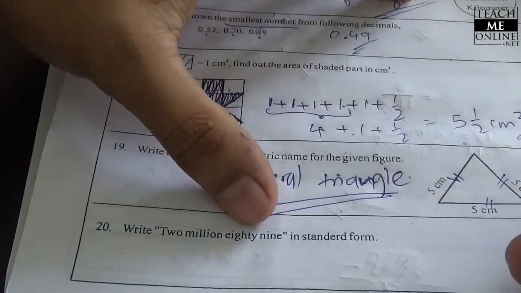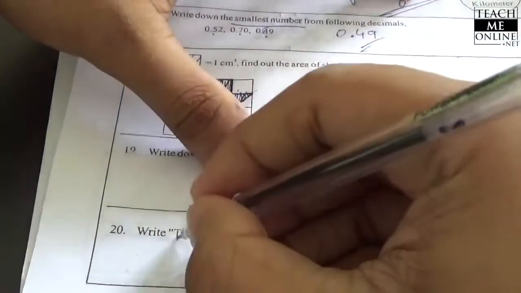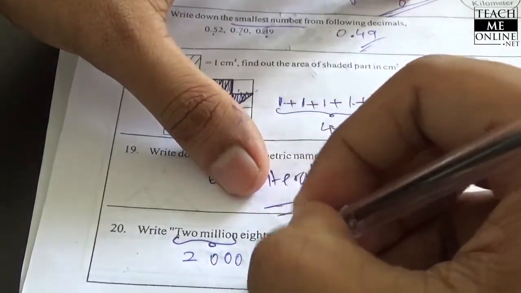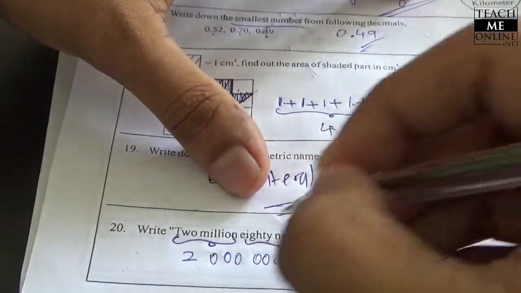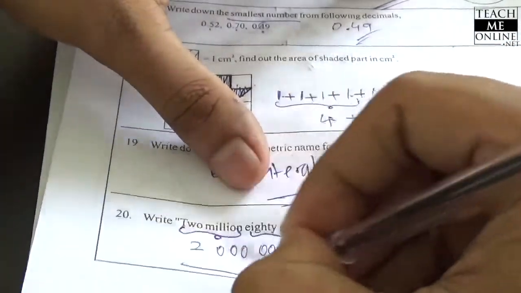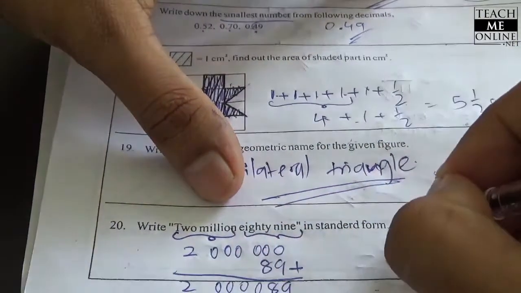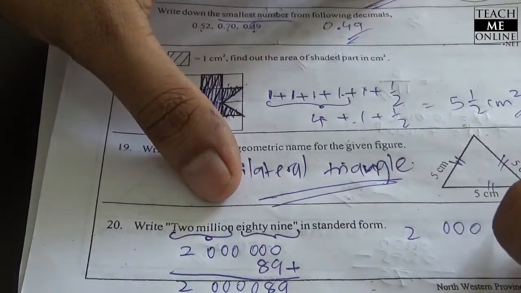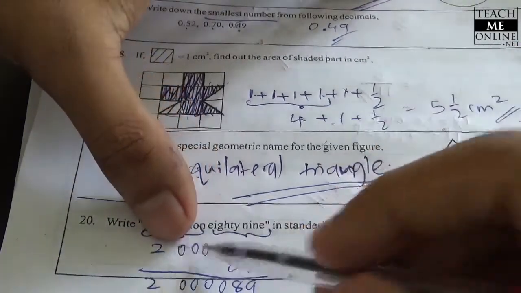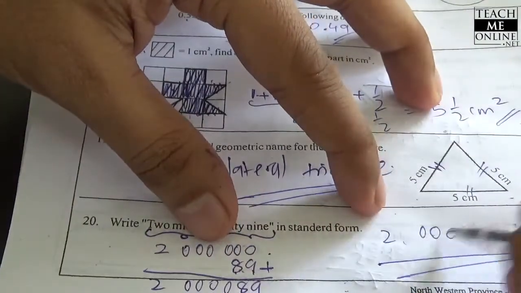Finally, 20th one. Write 2,000,089 in standard form. Right. 2 million is written with 2 and 6 zeros. 89 is written like this. Then I can add the 2. You get 2,000,089. The answer is this. 2 with 6 zeros. But of course the last 2 places are 8 and 9. So 2, 4 zeros and 8 and 9.